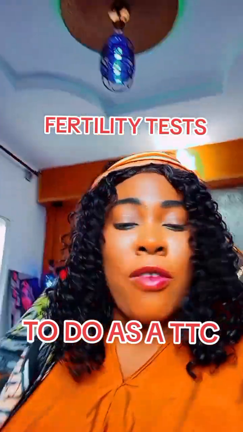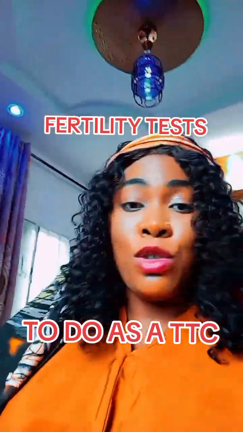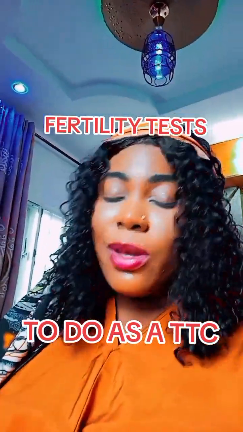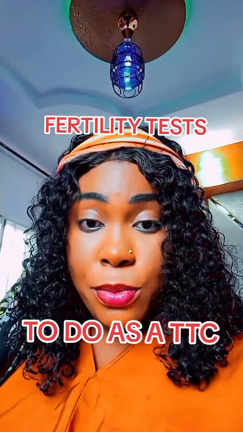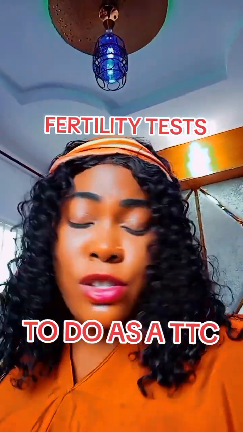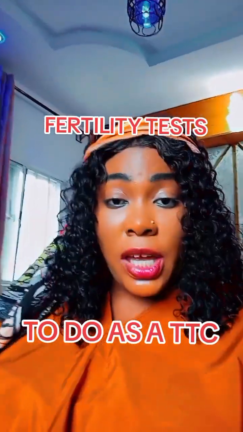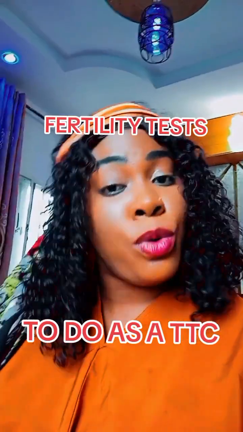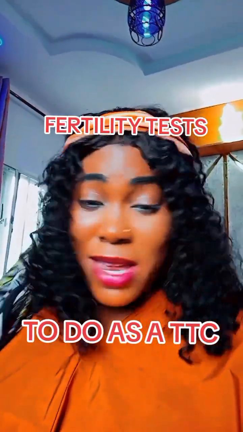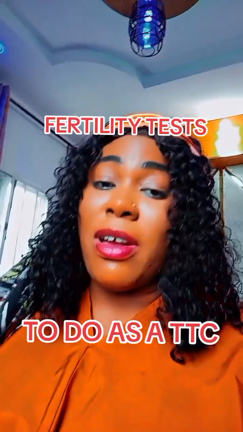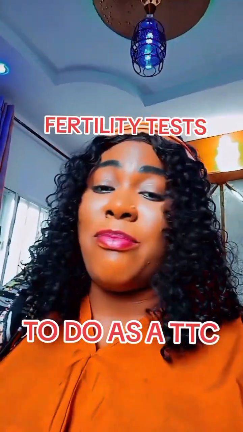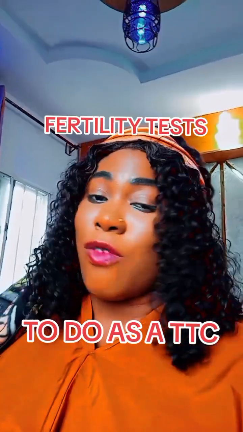So the sperm of the man and the egg of the woman do not meet in the womb. No, they mix in the tube. And that is why the tube is so important. That is why it's important to check if the tube is performing okay. This test, many women don't like it. Some of you have gone through it and know what I'm saying, because it can be painful, it can be uncomfortable.